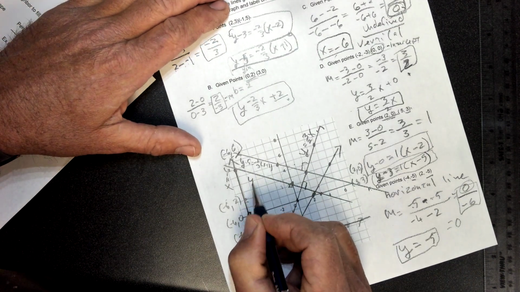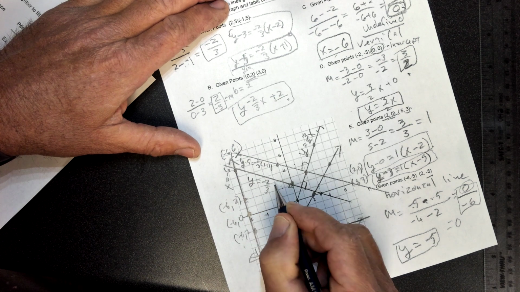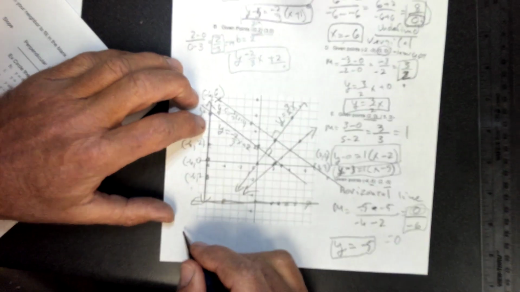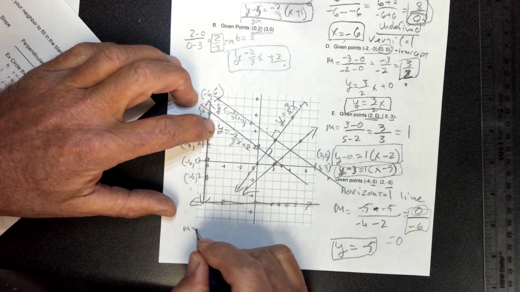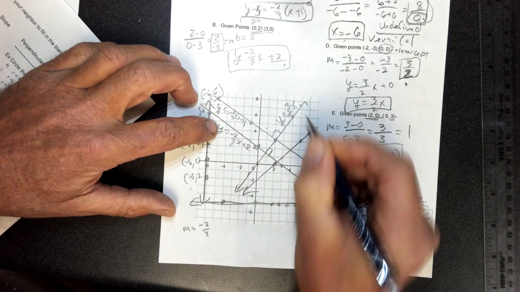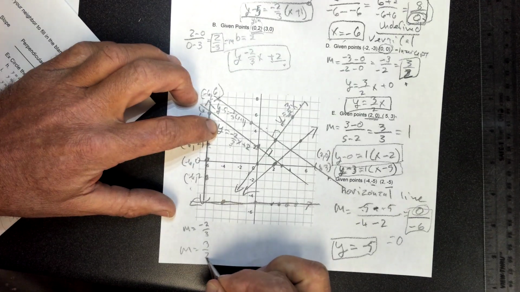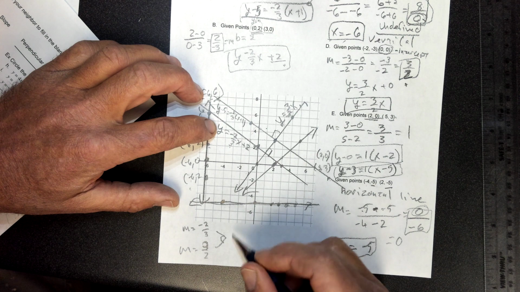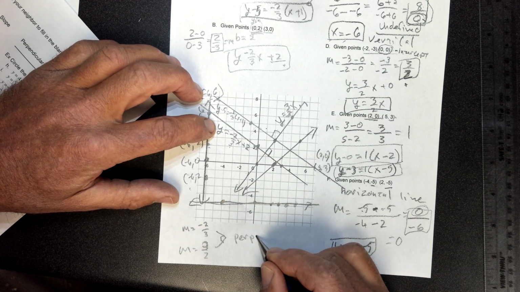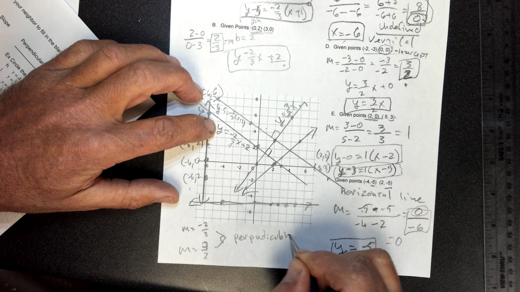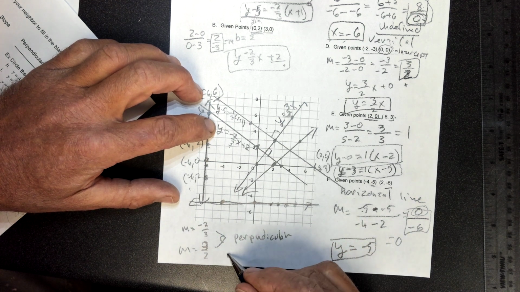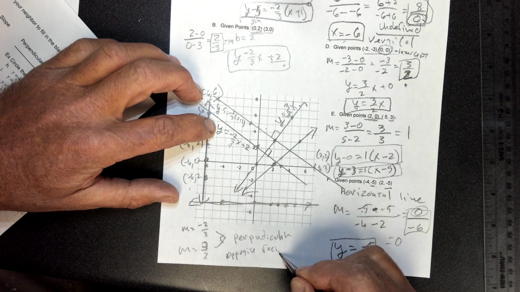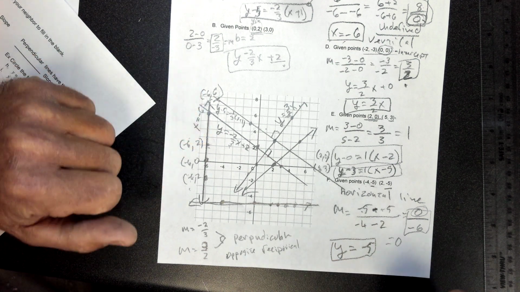And this is the equation y equals -2/3 x plus 2. If you look at the relationship between the slopes, this is the slope -2/3, and this is the slope 3/2. And these create perpendicular lines, okay? We know this because they're opposite reciprocal slopes.